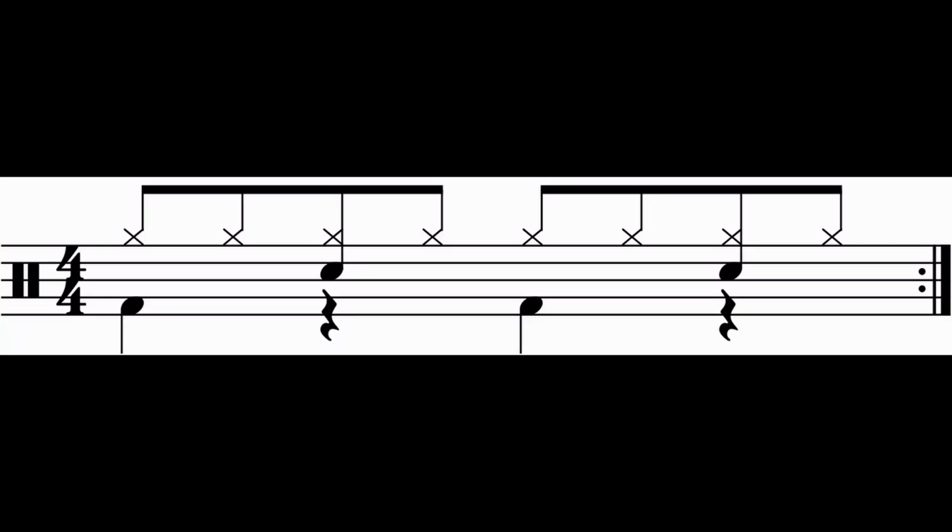What is a triplet rock beat? Well, it's a rock beat that's based on triplets rather than eighth notes. Let's compare. Here's a basic eighth note beat. Notice that there are 2 notes for every count.